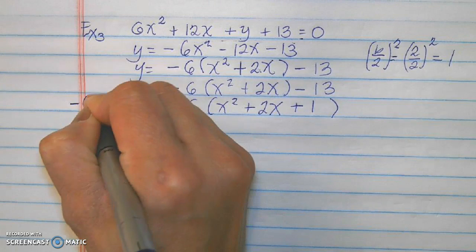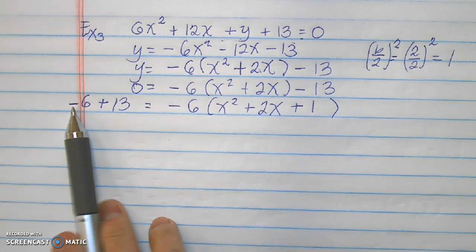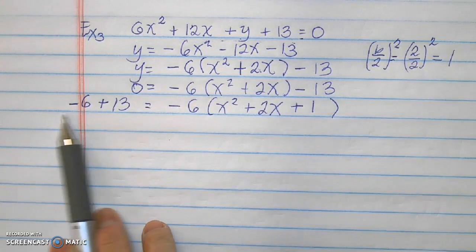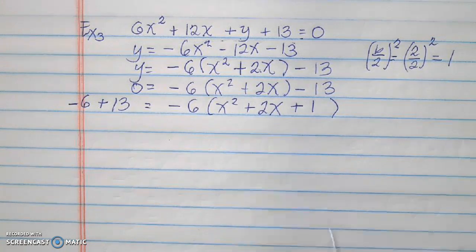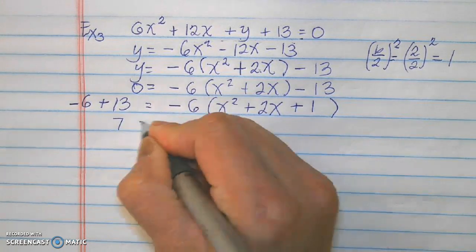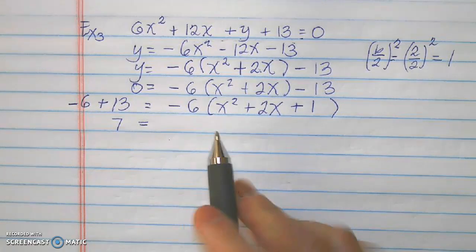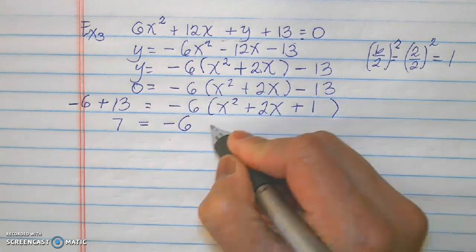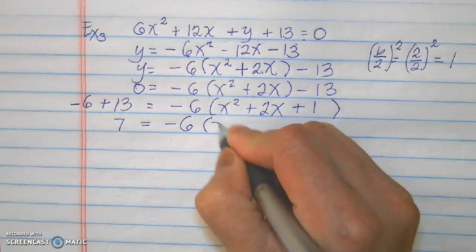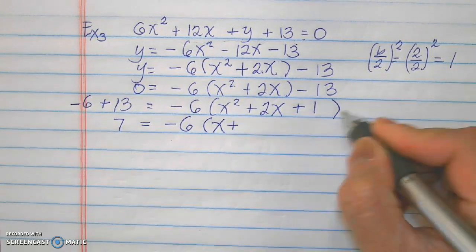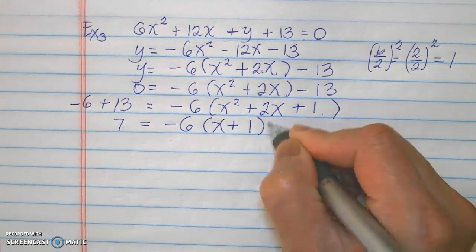That's the same, guys. That's the same. If I add a negative 6 there, that's the same. So I will now have here a positive 7. This now is a perfect square, so negative 6 parentheses x, copy the sign up the middle, get the square root of 1, which is 1, square it.